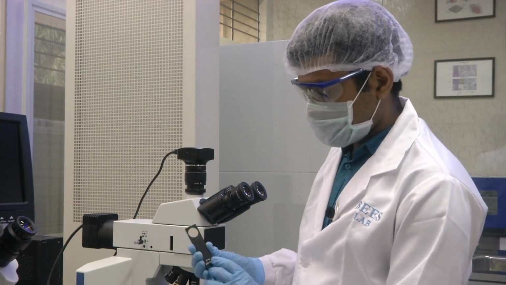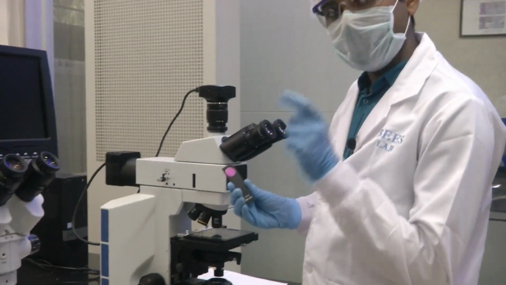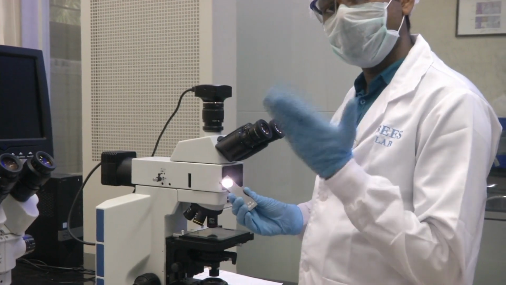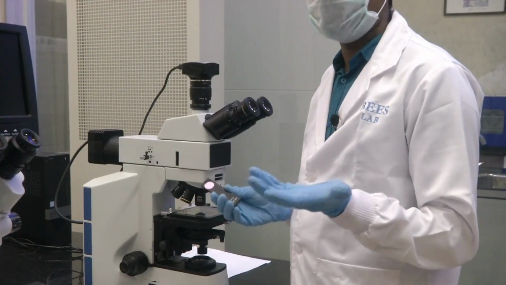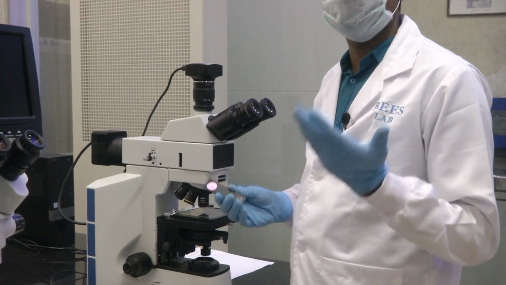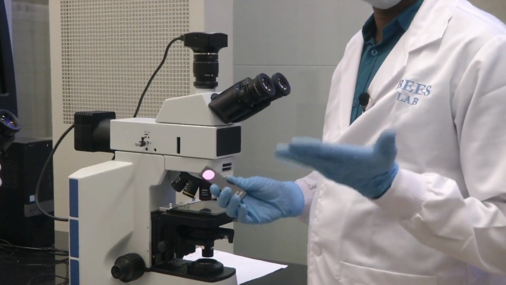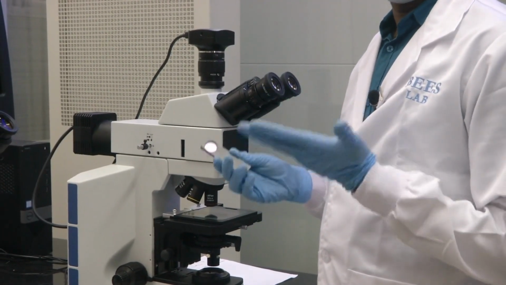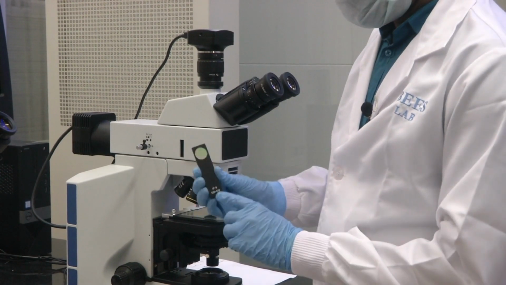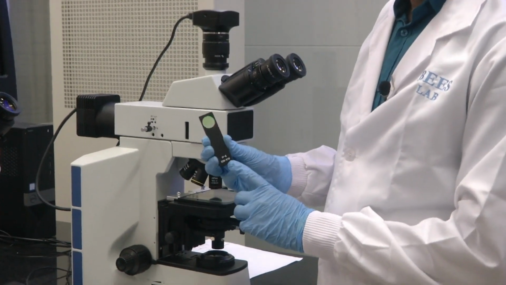So here if you see, this is green filter. Again, green falls in between blue and yellow. As from your school days you might have studied about VIBGYOR: violet, indigo, blue, green, yellow, orange, red. So this is green, 520 to 570 nanometer.